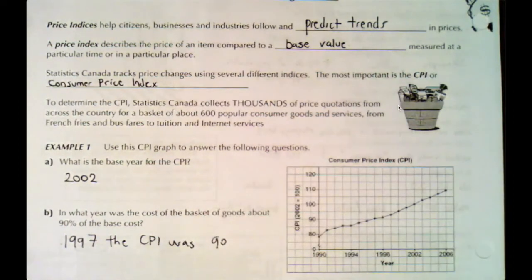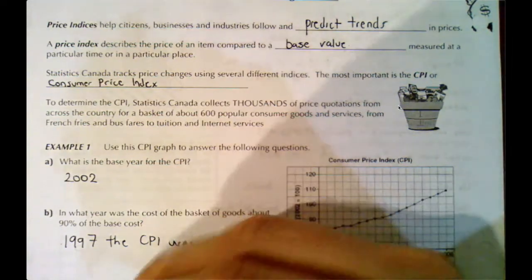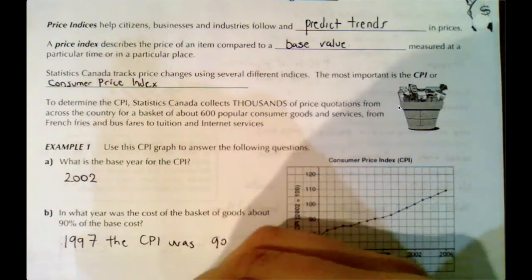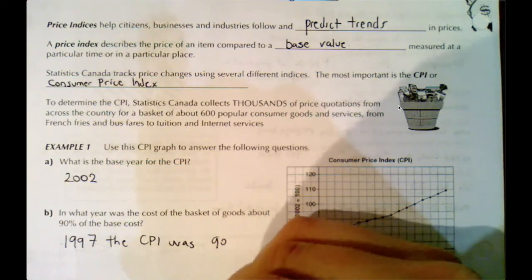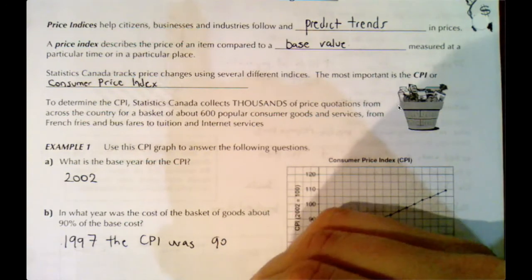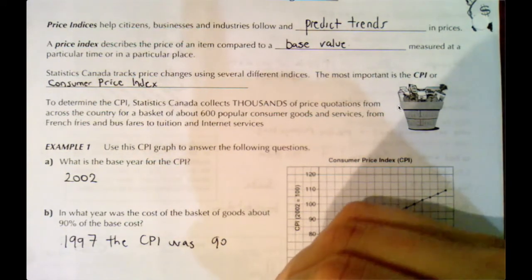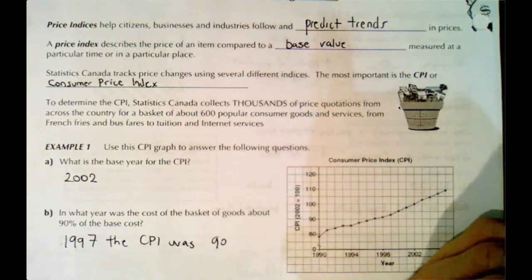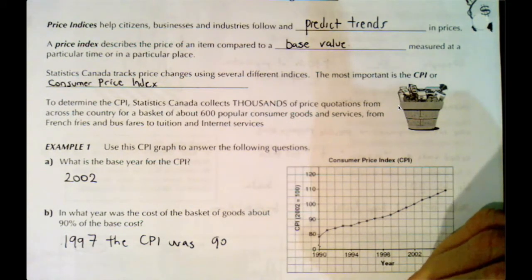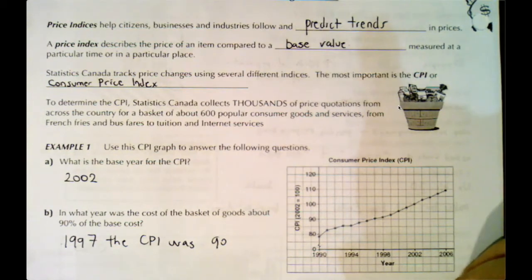So in 1990 it was cheaper. How much cheaper? Well, 78% of whatever the price was in 2002. Or you could say, that was one way to say it. The other way to say it is the same goods and services were 22% cheaper in 1990 compared to 2002.